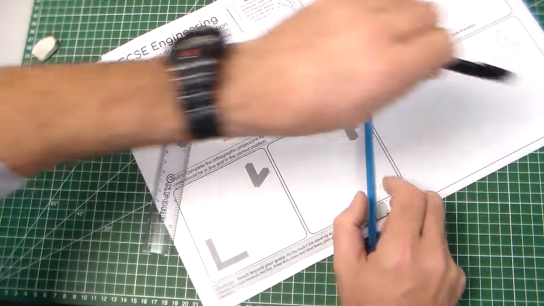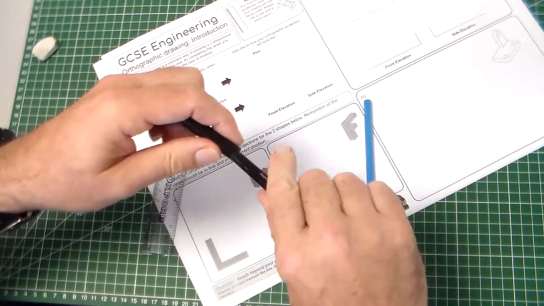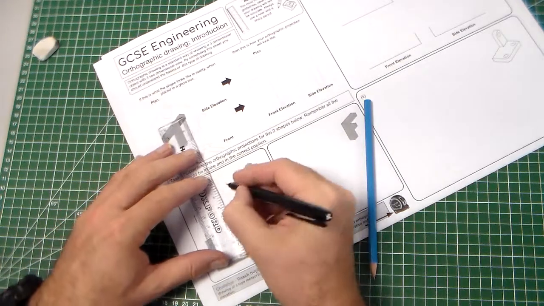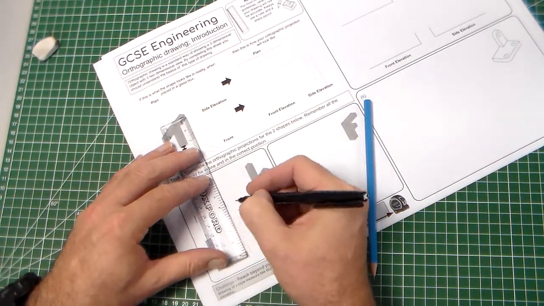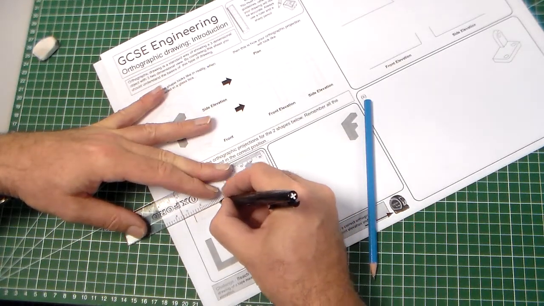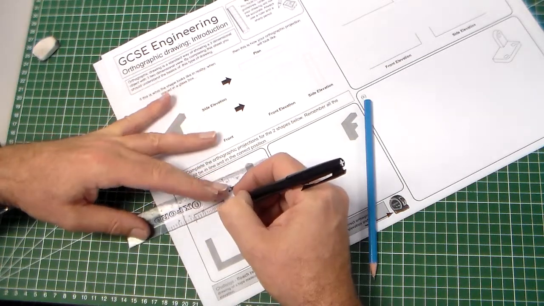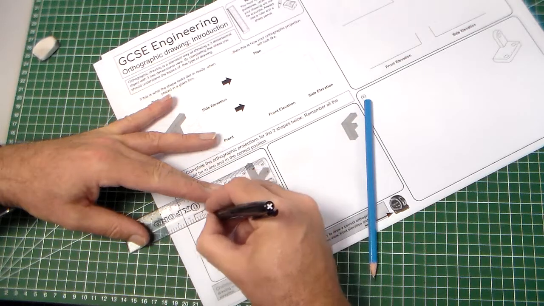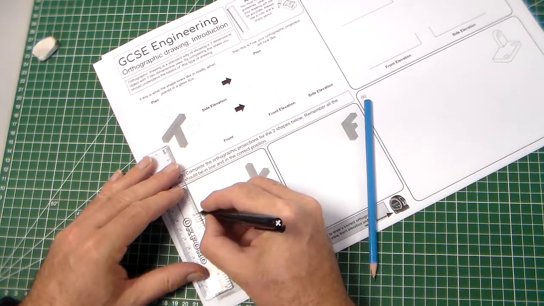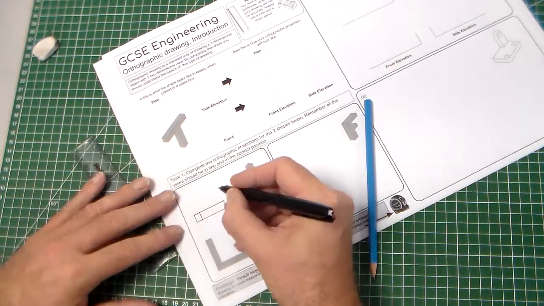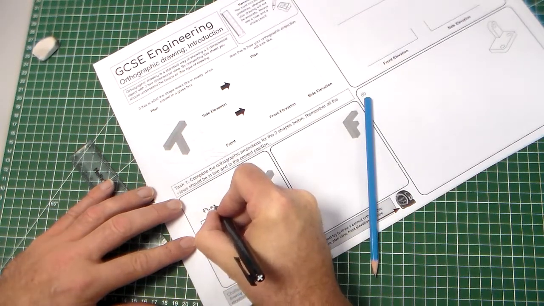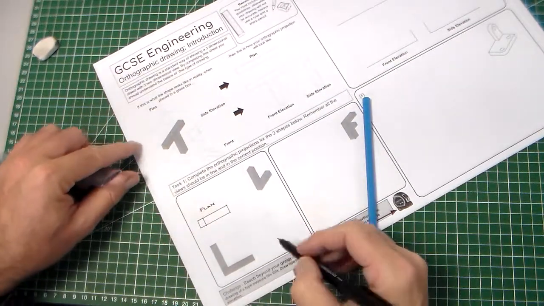And I'm going to take a fine liner in case you can't see there. And last of all, there's our plan view.